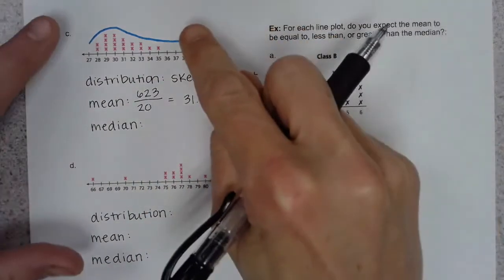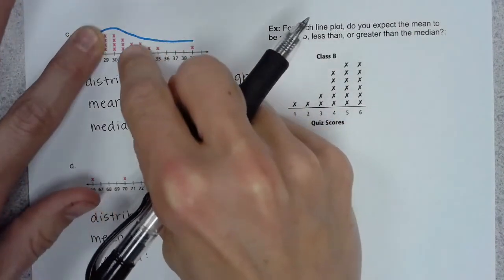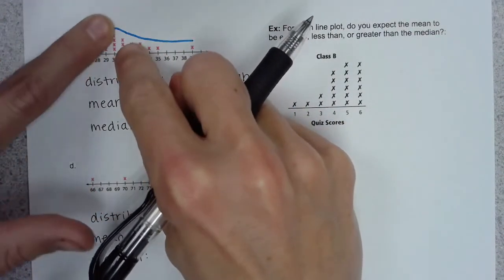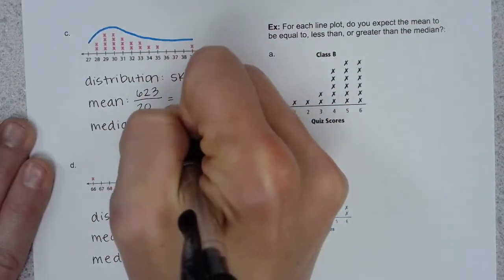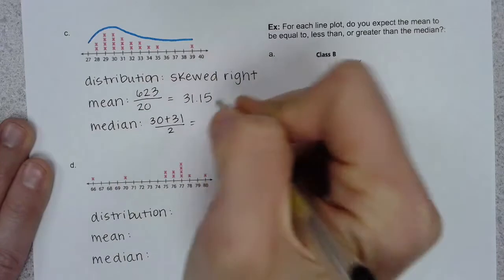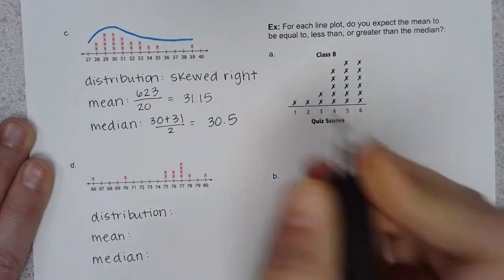And then for the median, same thing. You go on the outside, 1 and 1, 1 and 1, 4 and 4, 1 and 1, 2 and 2. So the last 2 numbers in the middle would be a 30 and a 31. So 30 plus 31 divided by 2 gives you 61 divided by 2, which gives you 30.5 for the median.